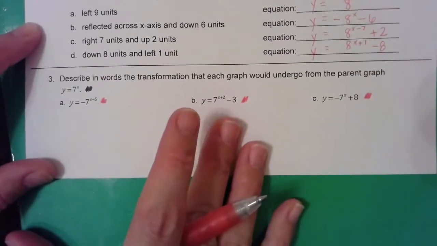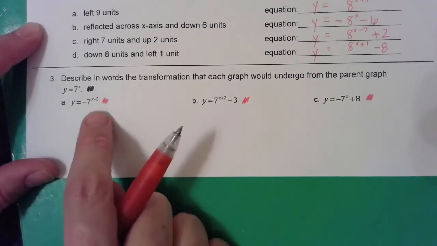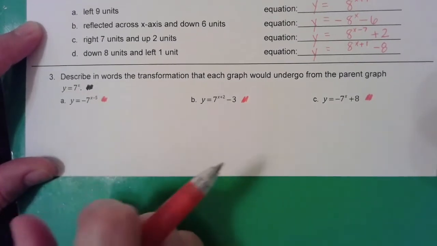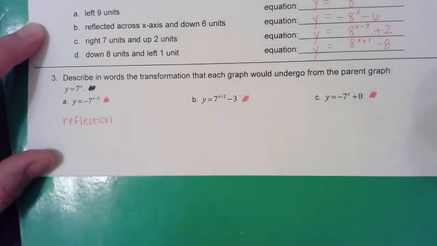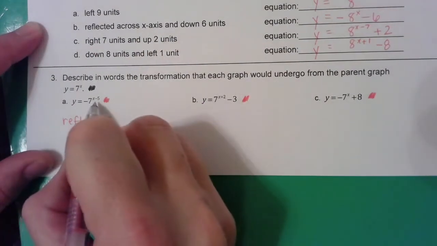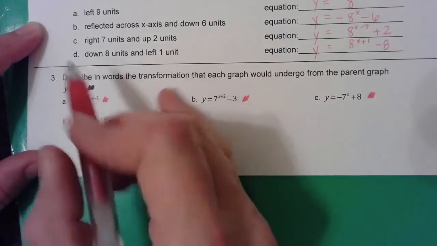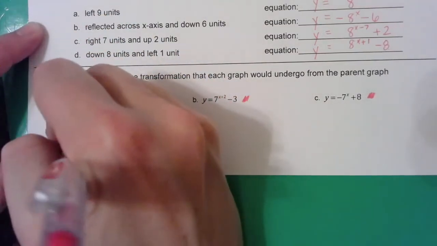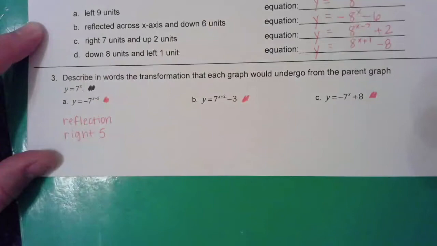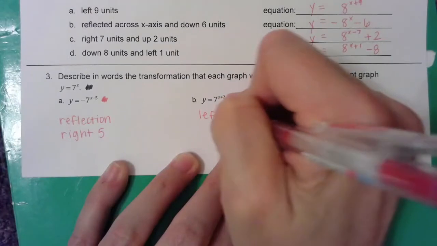So let's take a look at the first one and see how the first one changed. Y equals -7 to the x minus 5. So the 7 does nothing because the original graph started with a 7. But the negative out front would cause there to be a reflection across the x-axis. And then the little -5 up in the exponent, remember from the front of your notes, the number up in the exponent moves it right or left, and it moves it the opposite of the way that you think. So that means that the -5 up in the exponent on this one is going to move it 5 to the right. On the second one, the +2 in the exponent is going to move it 2 to the left.